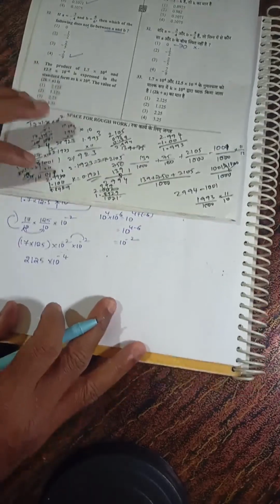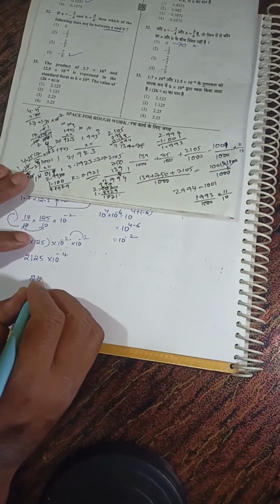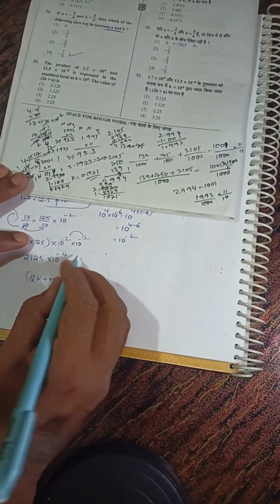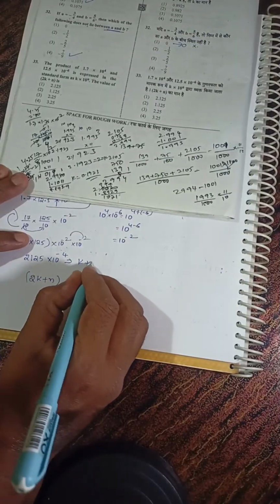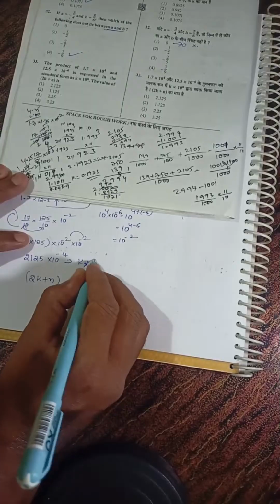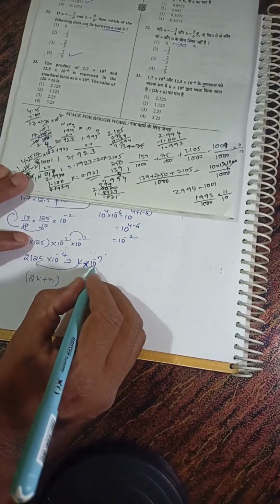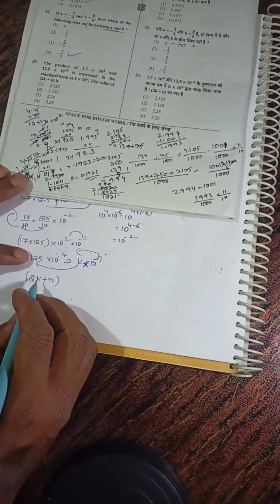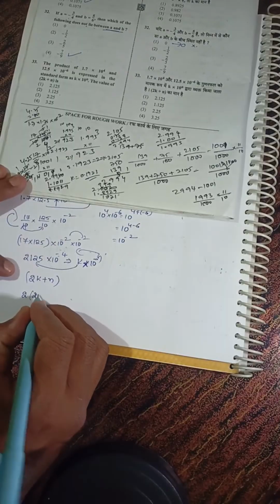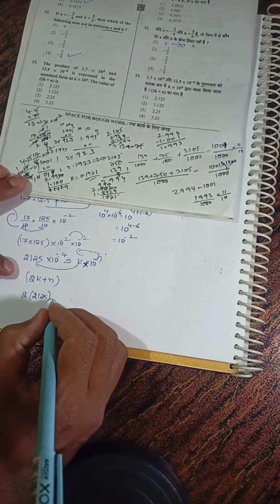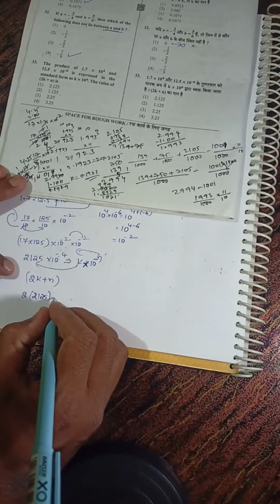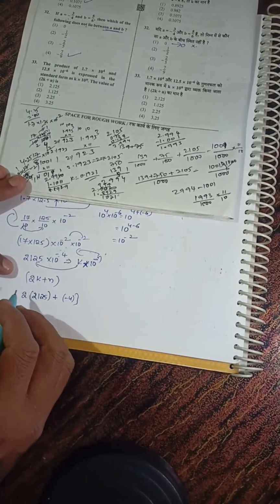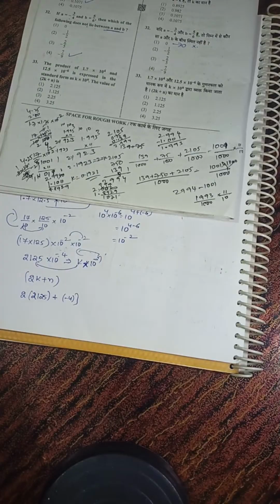Now you can see here, he asked to show in the form of 2k plus n. This one we already converted into the form of k into 10 power of n, where k value is 2125, 10 is as it is, n value is minus 4. Now see, 2 into k value 2125 plus n value minus 4. So how much are you going to get the answer?